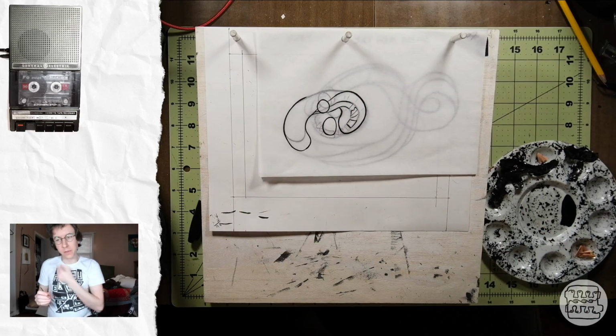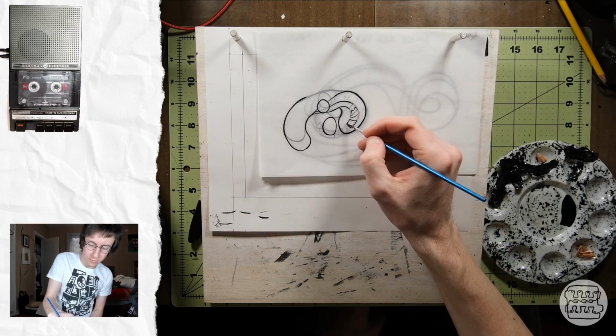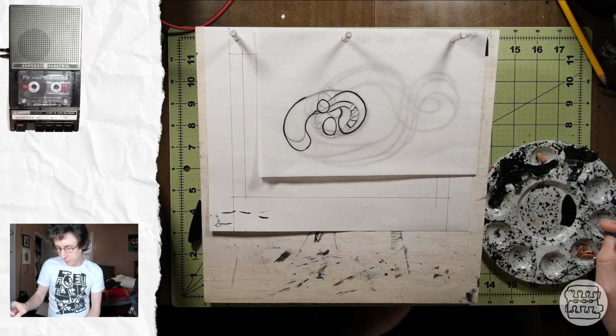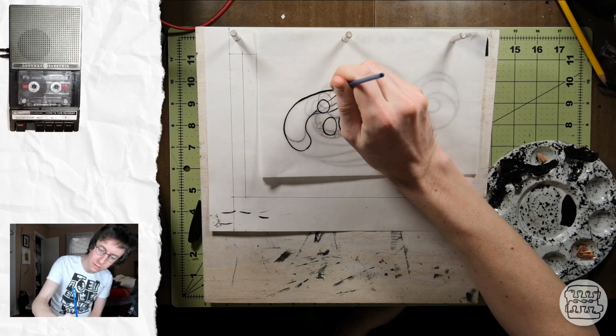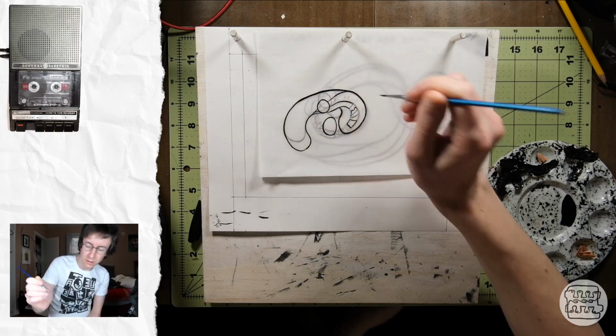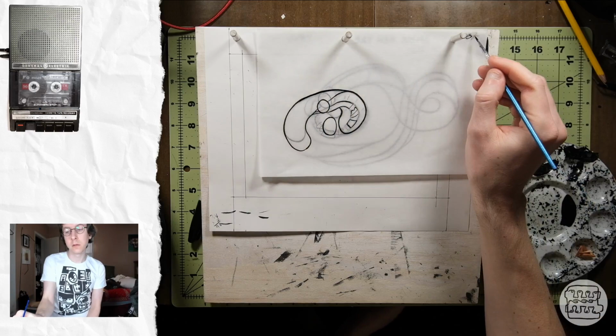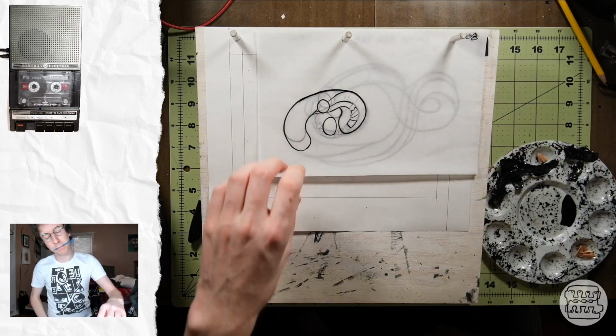It's fun playing with these more abstracted bits, but it'll take a little bit longer. I'm curious what it'll end up looking like.